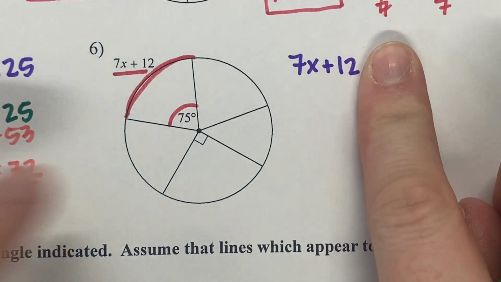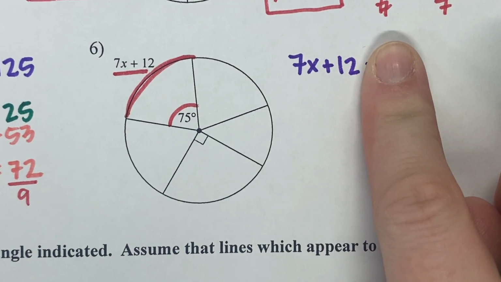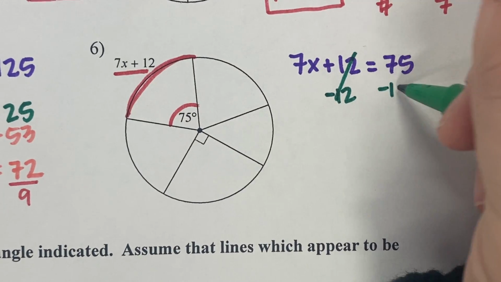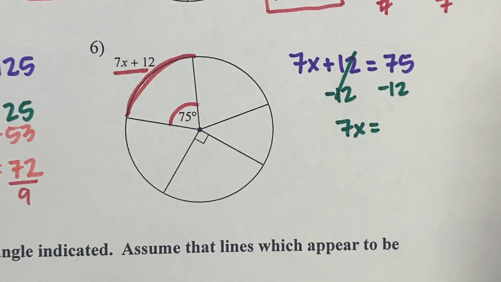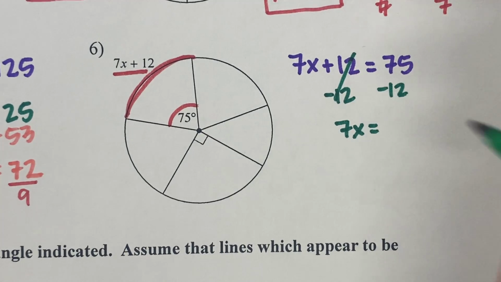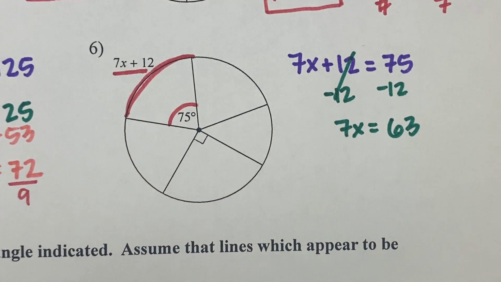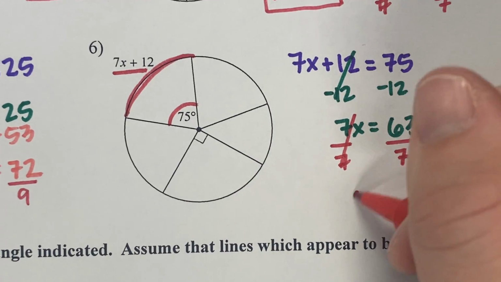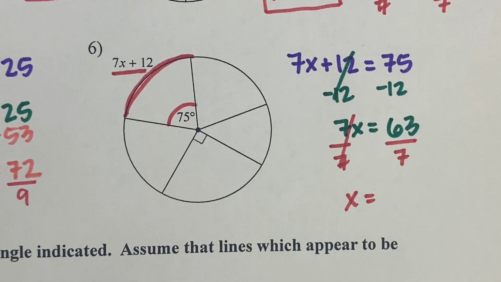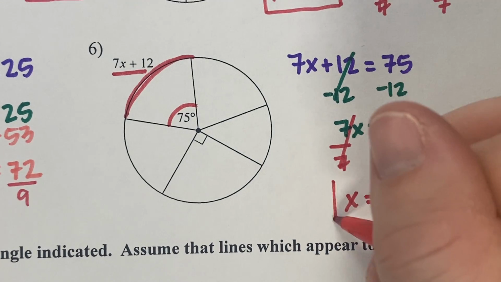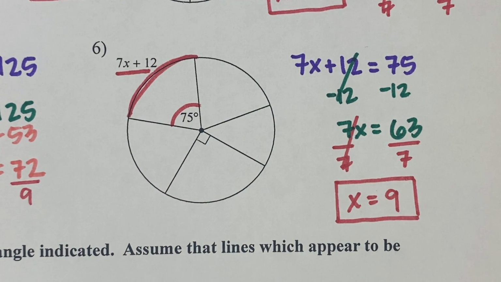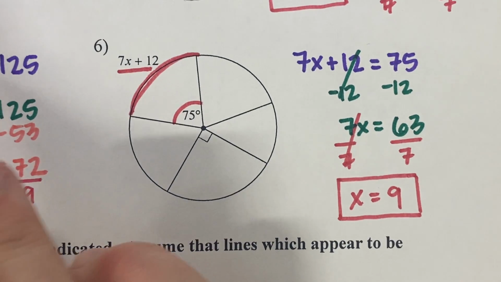Okay? No like terms I need to combine, so I can just start getting rid of things. So I need to get rid of plus 12, so I can subtract 12. So I get 7x is equal to 75 minus 12, gives me 63. And then my last step for getting my x all by itself, opposite of times by 7 is divide by 7. So 63 divided by 7 gives me 9. And there we go.